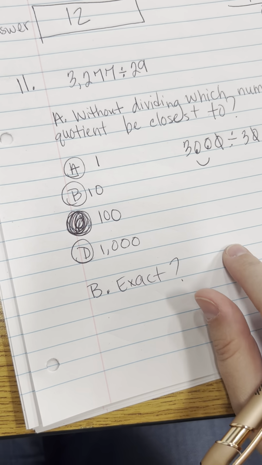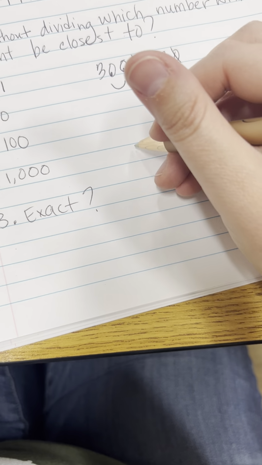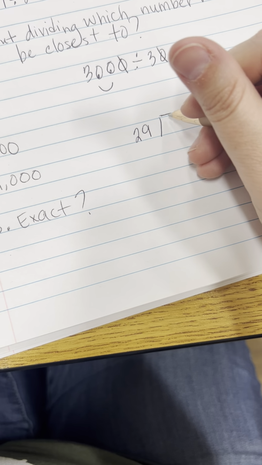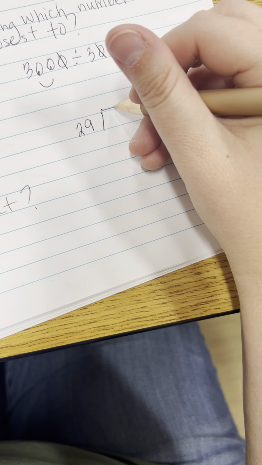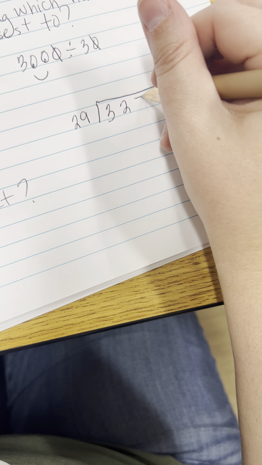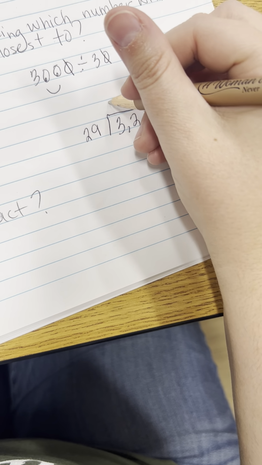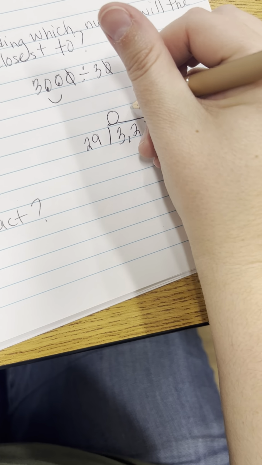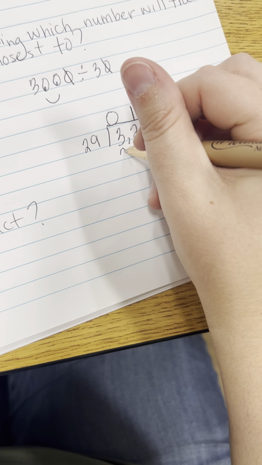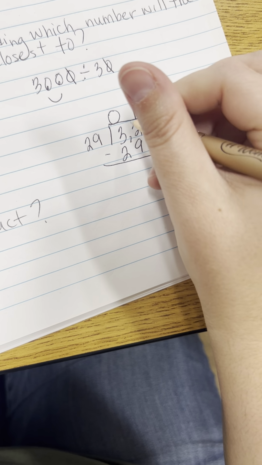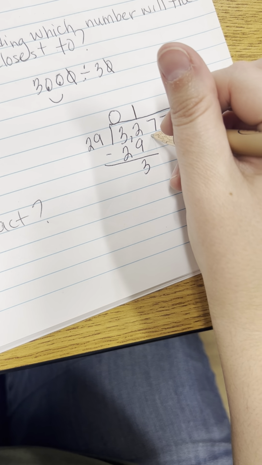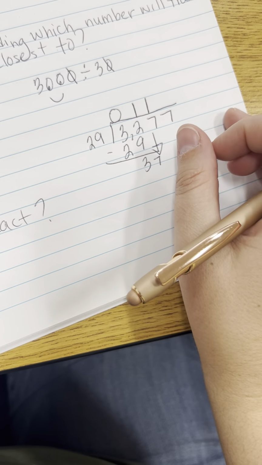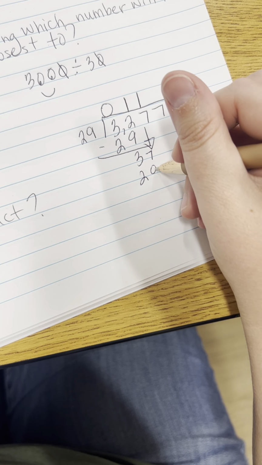And then it says, what is the exact answer? Oh, man. So now we have to do it for real. Think about your 29 as you would 30. And you just think about your 3's. Okay? Cannot go into 3, but can go into 32. And only one 29 fits inside of 32. Subtract. That would be 3. Bring down. Goes into there one time, because if I put two 30s together, it'd be 60. So I'm going to put it 1.